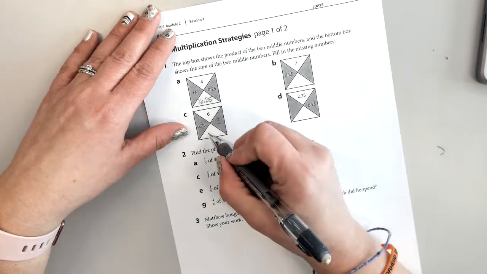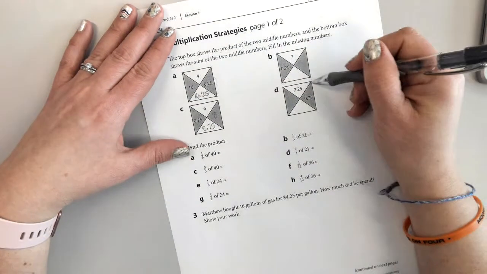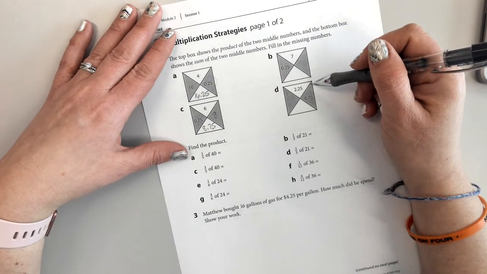So then 8.75, that adding part is the easy part. And this one's even a little bit harder.